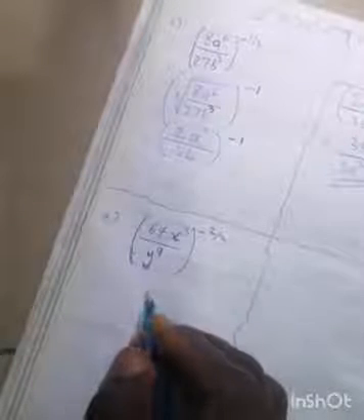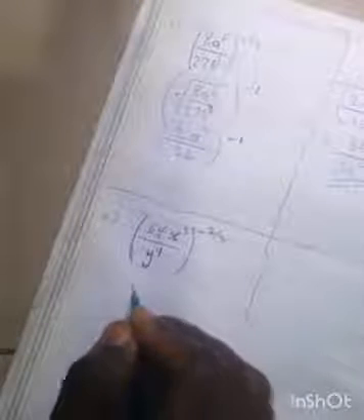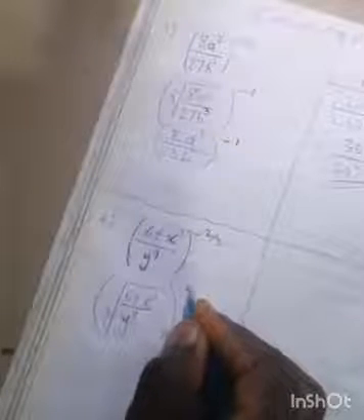Okay, our number 4, we have 64x raised to power 3 over y raised to power 9, all to the power of minus 2 over 3. So straight up, I have my cube root of 64x raised to power 3 over y raised to the power of 9, and then I have minus 2 here. Okay, so what is the cube root of 64? Cube root of 64 is 4. 4 times 4 times 4 will give me 64. So 4 is the single number that when you multiply 3 times, it will give you 64.